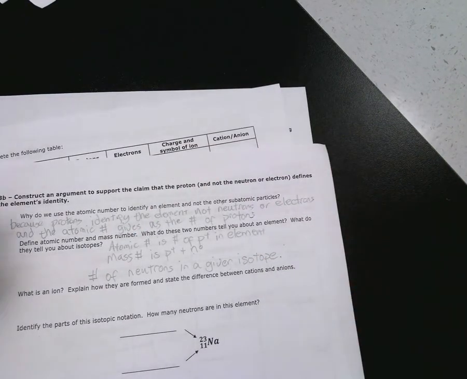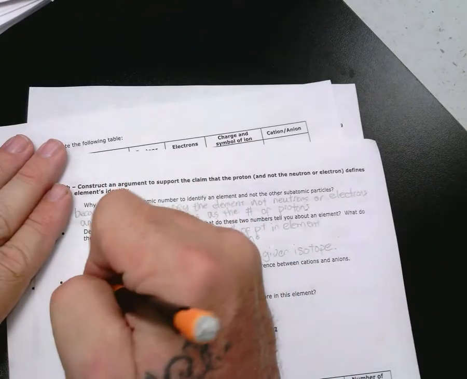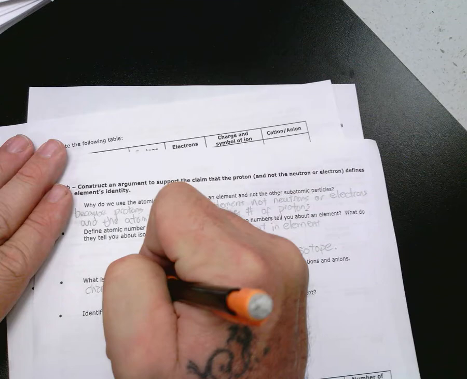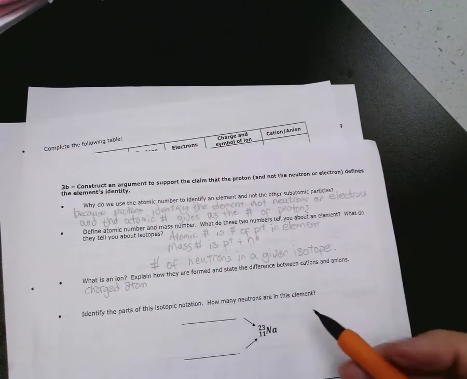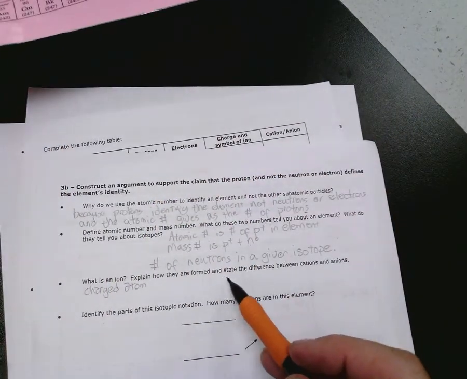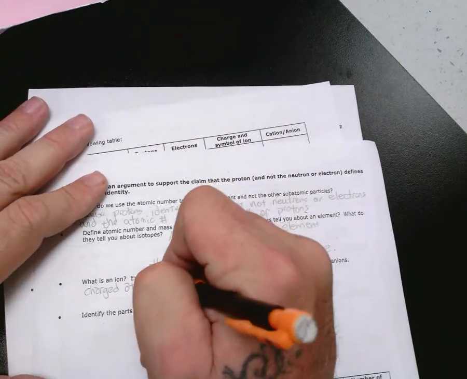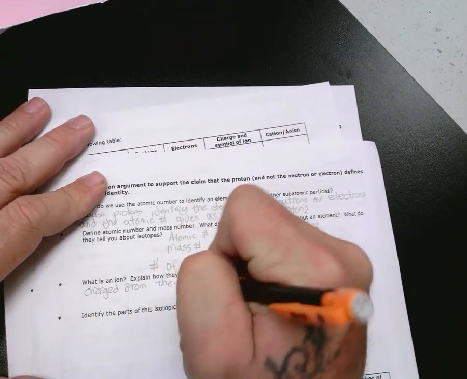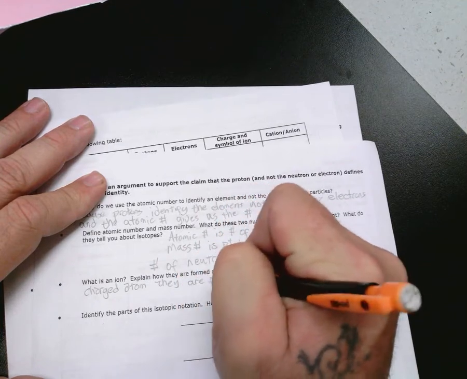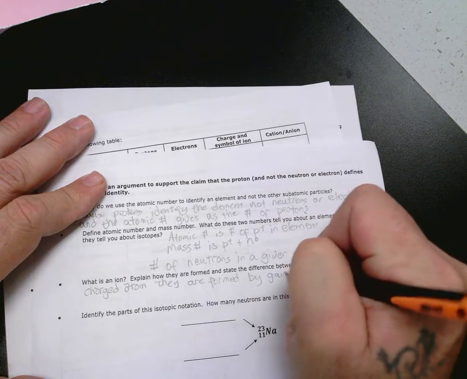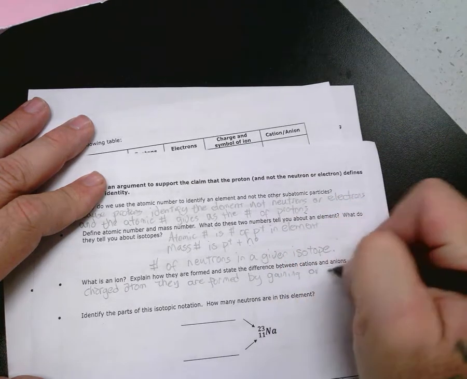What is an ion? It is a charged atom. An atom with a charge. Explain how they are formed and state the difference between cations and anions. They are formed by gaining or losing electrons.